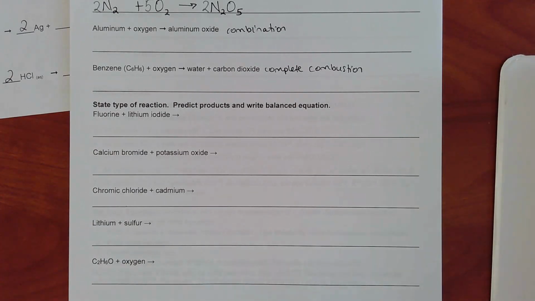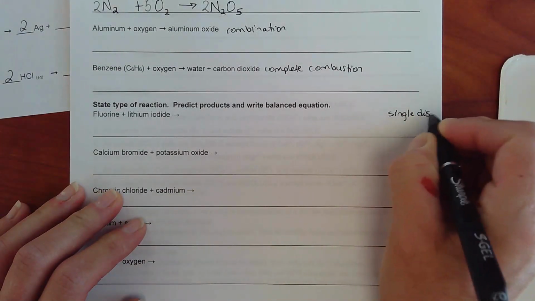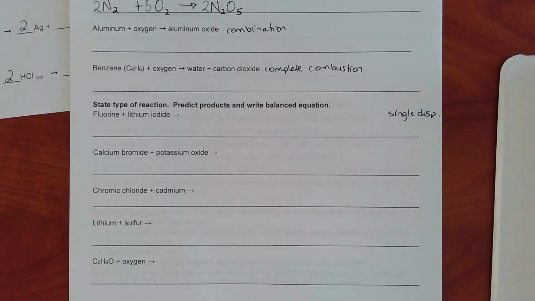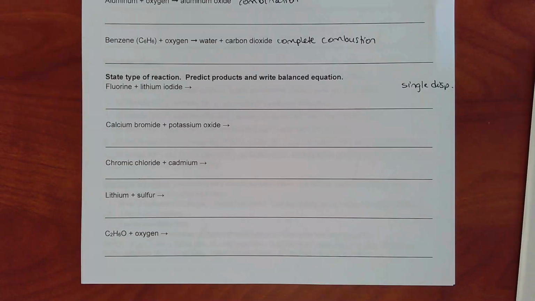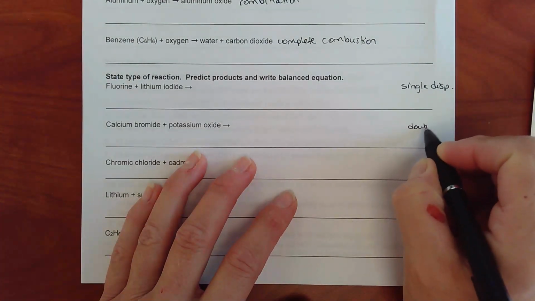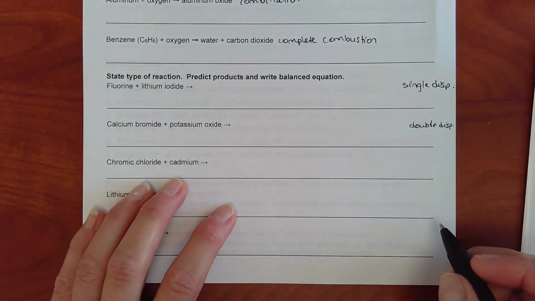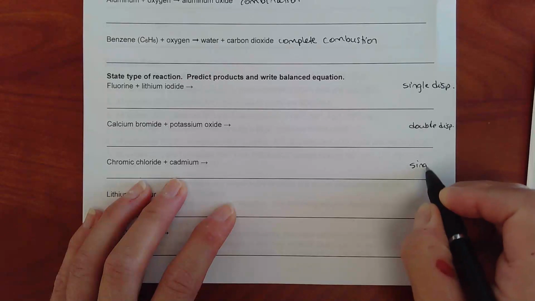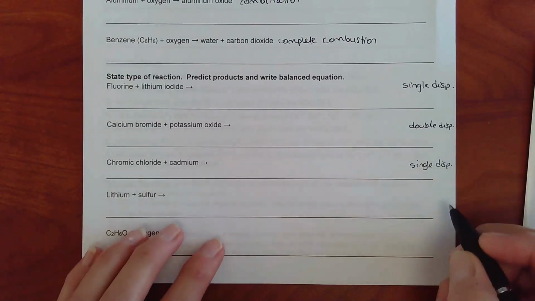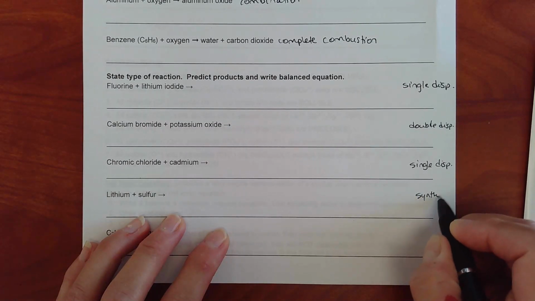Single displacement. So that one is a single displacement. Go through all of these and see if you can figure out what they are. Okay, calcium bromide plus potassium oxide. Double displacement. Chromic chloride plus cadmium. Single displacement. Lithium plus sulfur. Say it again. Synthesis or combination, whichever is fine.